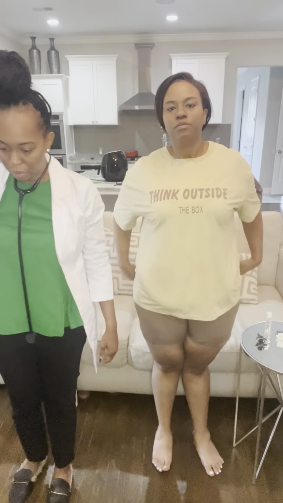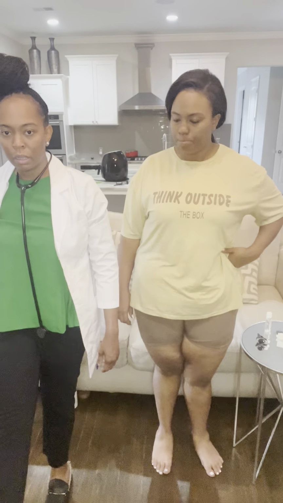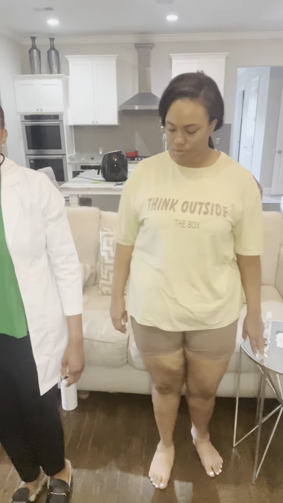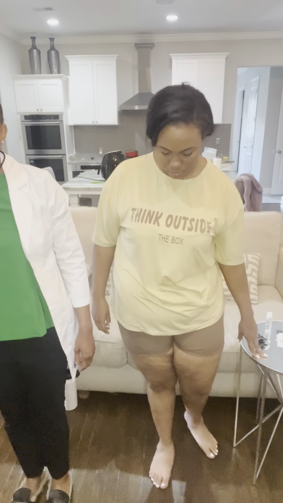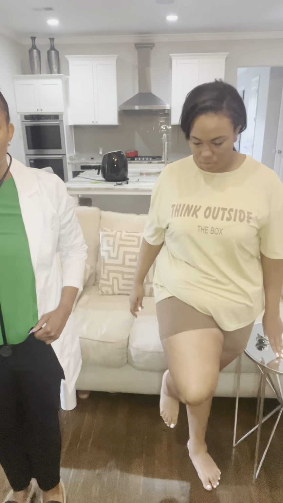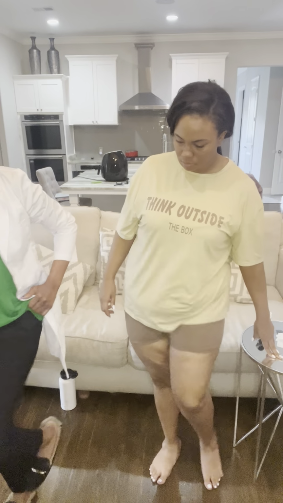So we're going to flex, extend, hyperextend, flex, extend, hyperextend. Okay, so internal rotate, external rotate. Okay, internal rotate, external rotate.